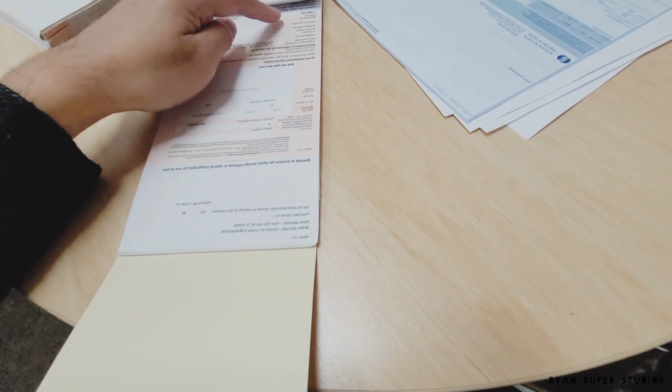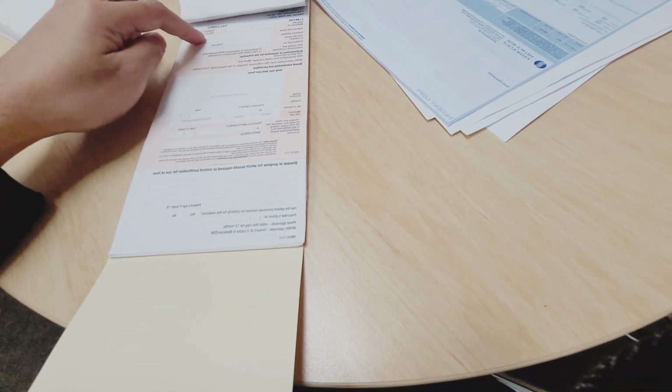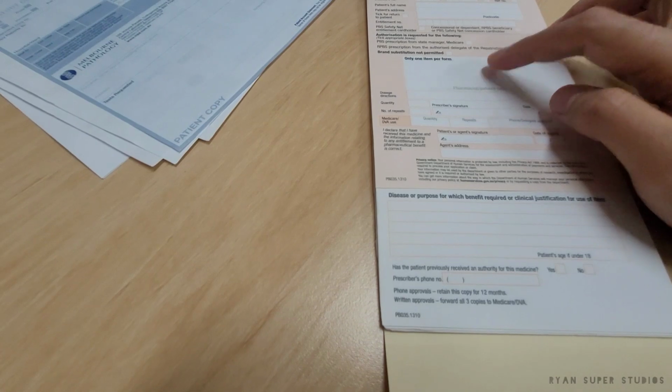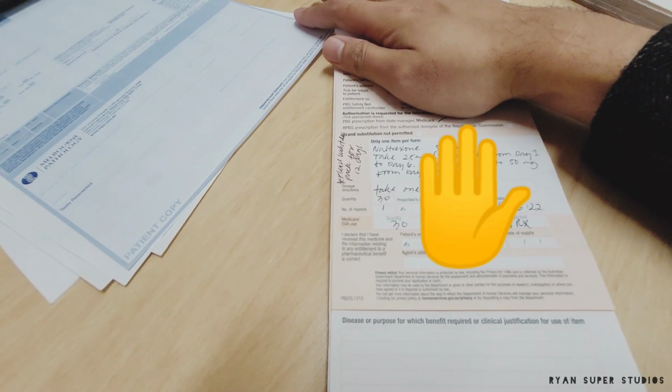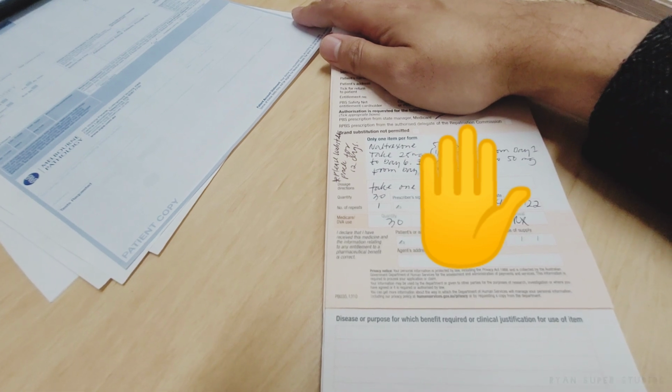It's the same as the other prescription medication like this one. We have the patient's Medicare details, their address, full name, and then the details of the medicine in here. Okay, I'll show you an example. My handwriting is very clear, guys. So naltrexone, 50 milligrams a day.